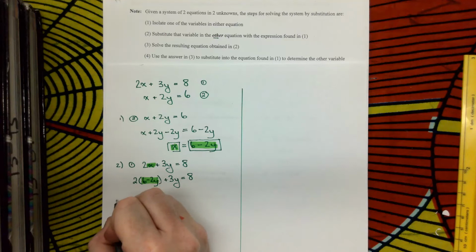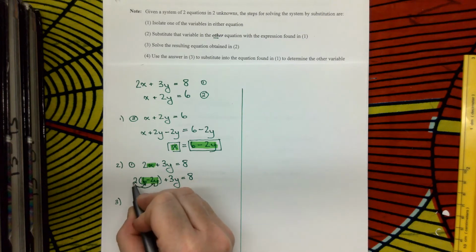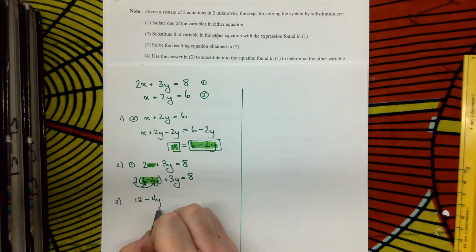Step 3. To solve it, first I have to follow BEDMAS rules, so I have to distribute this 2 into the bracket. So I'm going to do 2 times 6 is 12, and 2 times negative 2y is negative 4y.